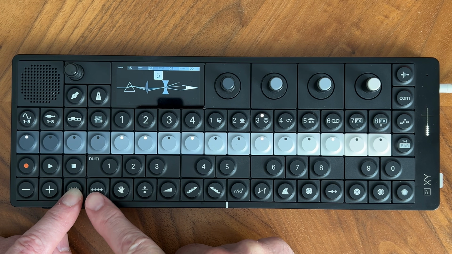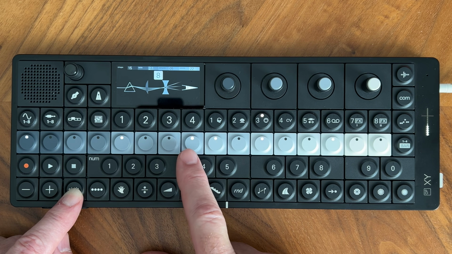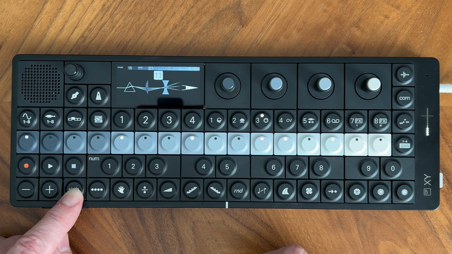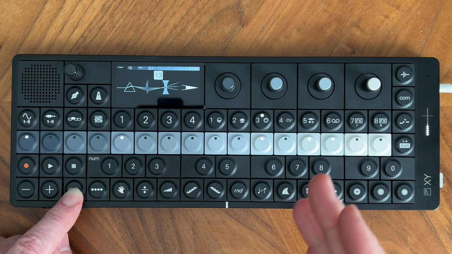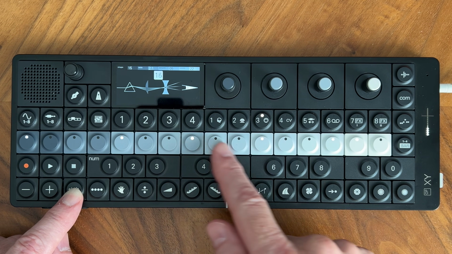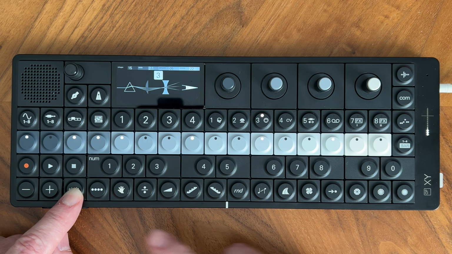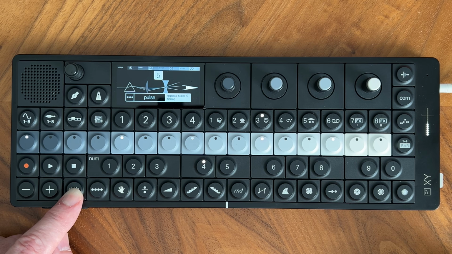So I'm going to add the first one here. It's pulse. Now, pulse is going to stop the sequencer on that step and repeat that step a given number of pulses and then move on. So yes, it is going to throw off our sequence, but sometimes it can do some cool things. So I'll add it on there. So you hear it's throwing the whole thing off.